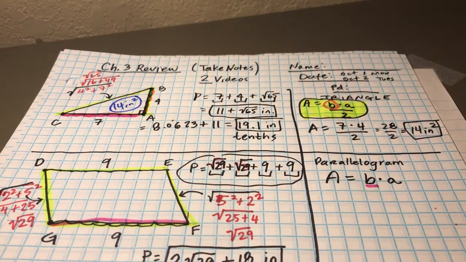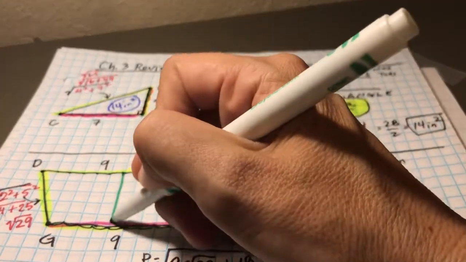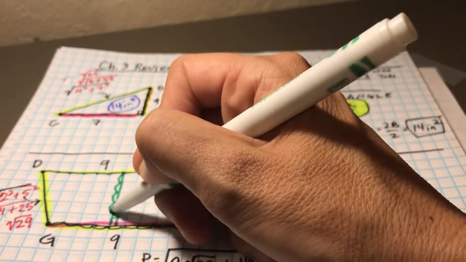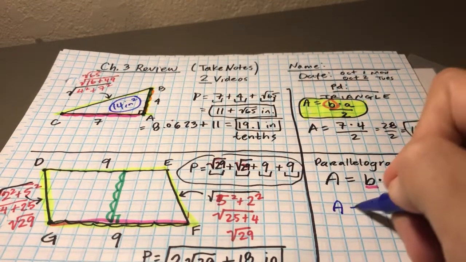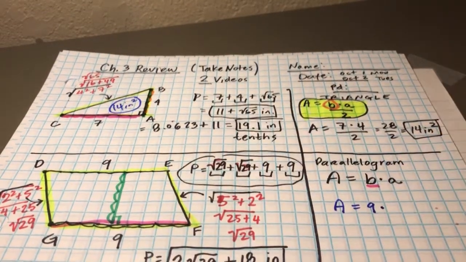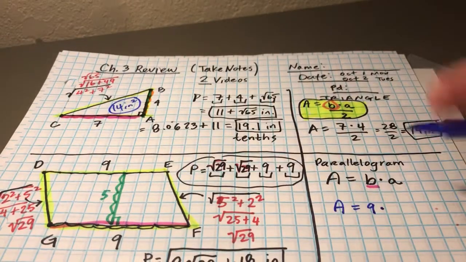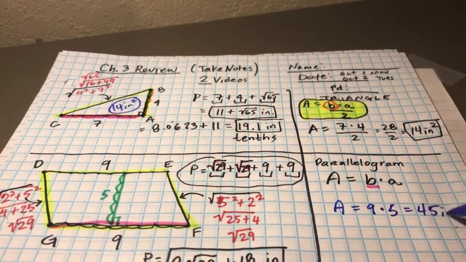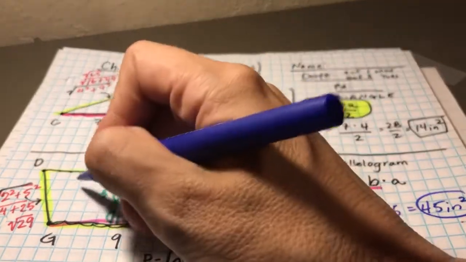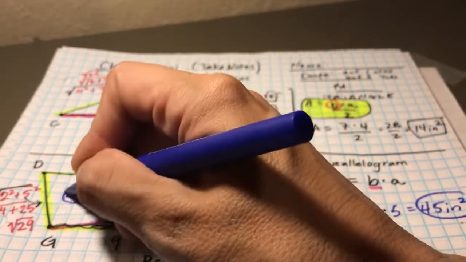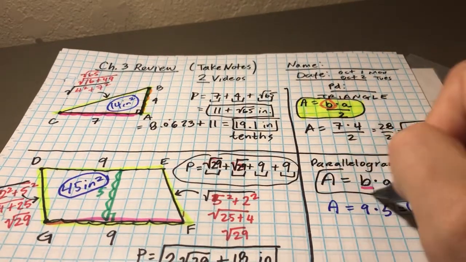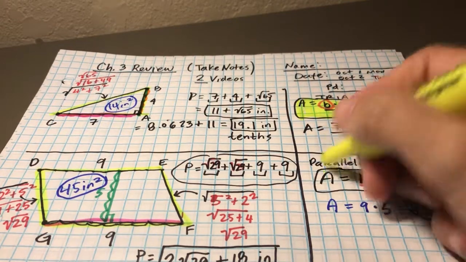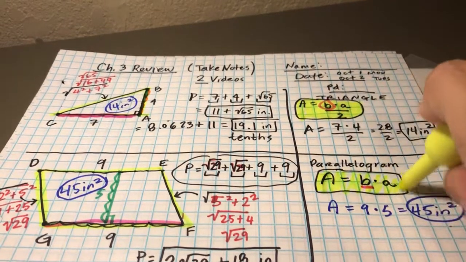And my altitude, I gotta drop an egg. So let's do it. Boo, splat. 1, 2, 3, 4, 5. That's the altitude of my shape. So I calculate the area. If the base is 9 and the altitude is 5, then my area should be 45 inches squared. Awesome. And I'm going to put that in here, 45 inches squared. Whoop, that's my area. Beautiful. And don't forget, you also have to memorize the formula. It's going to be a question all by itself on the test.